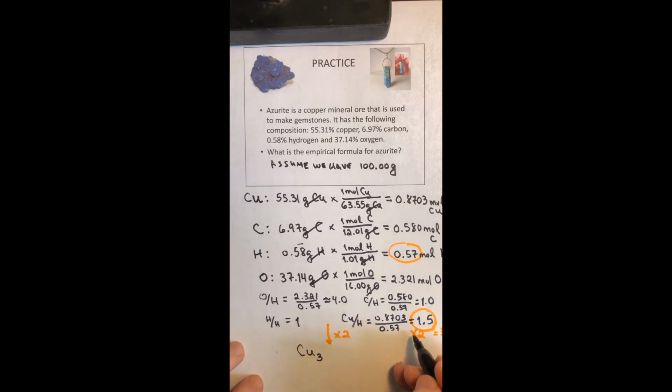And then the other ones I can write in any order I want. I'm going to go kind of clockwise here. So now carbon, which was 1, was multiplied times 2. So now it's C2. Hydrogen, which was 1, is also going to be 2. And then the oxygen, which was 4, we had to multiply that times 2, and we get O8. So that would be the empirical formula.